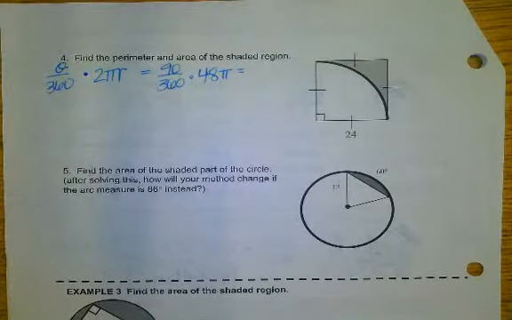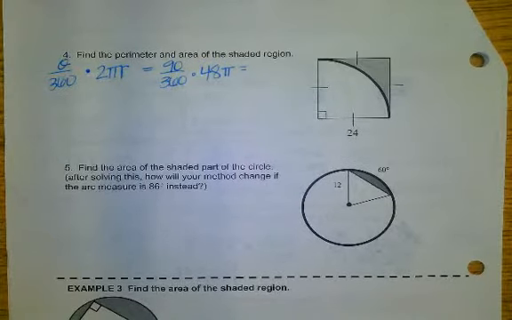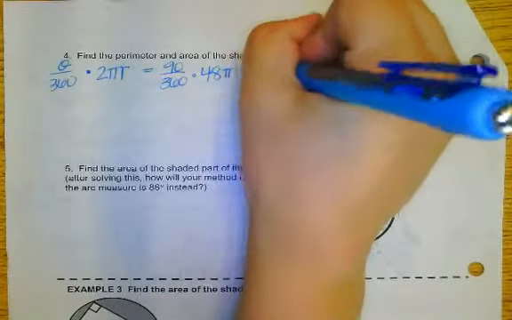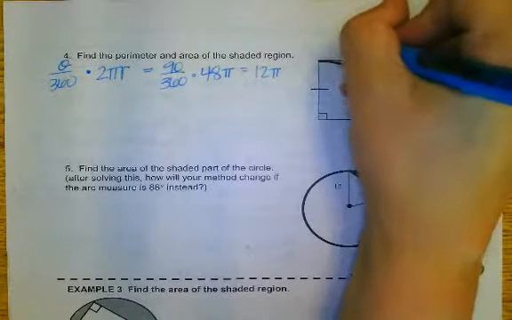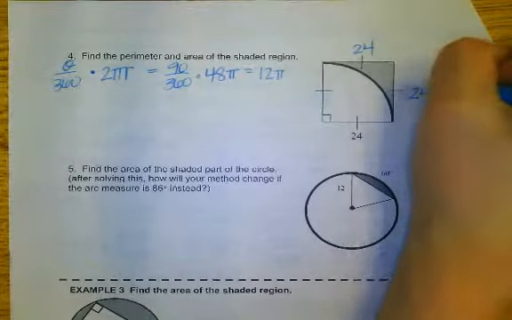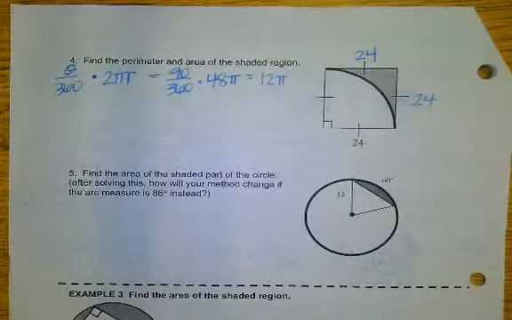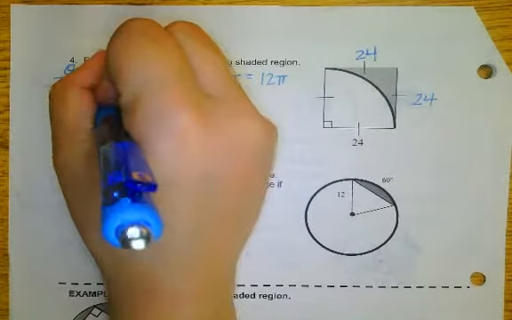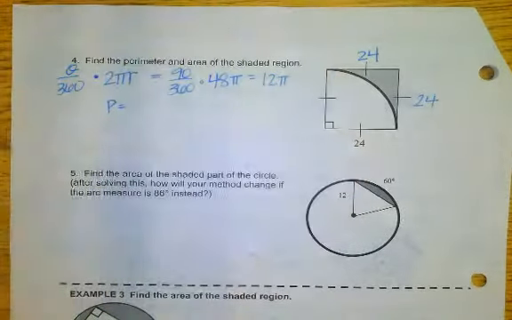So if I want the perimeter, what would be the perimeter? And you can just leave it in terms of pi. 12 pi plus 48. Very good. Okay, if you converted to the nearest hundredth, what would that be?